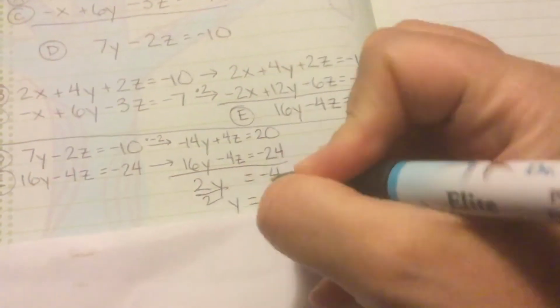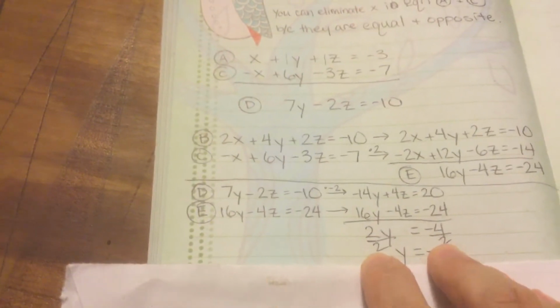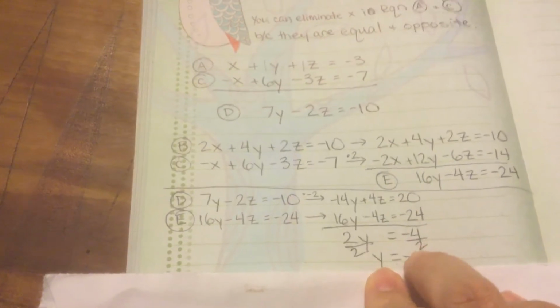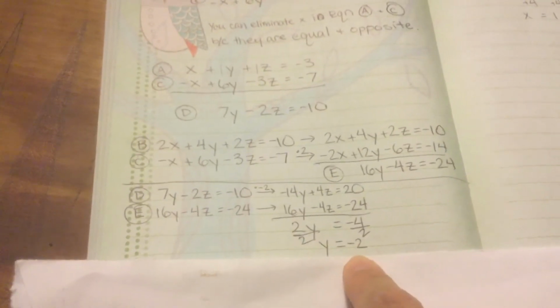I didn't show that here, but let me find my pen. So I divide both sides by 2. 2 divided by 2 is 1, and 1 times y is y. I divide negative 4 by 2, and I get negative 2. So I've got my first variable solved for.